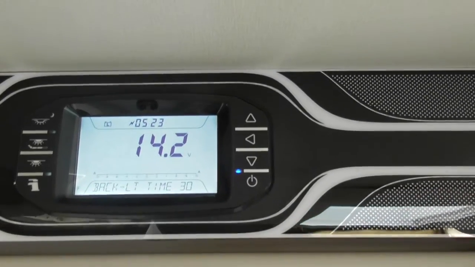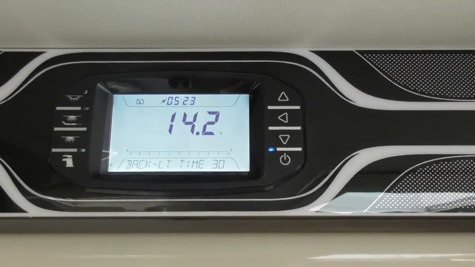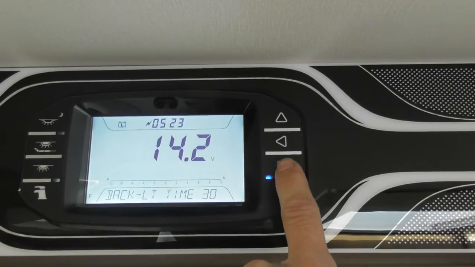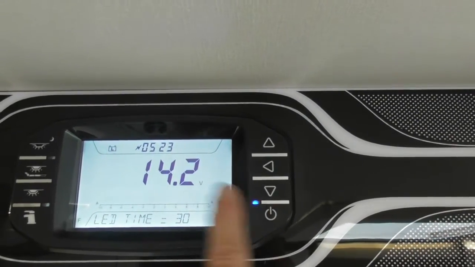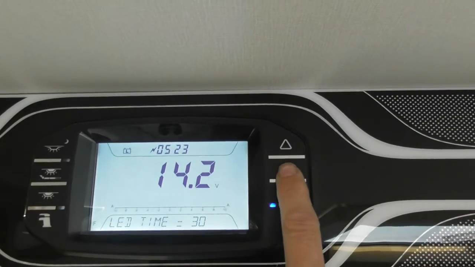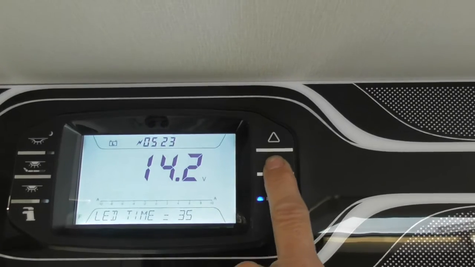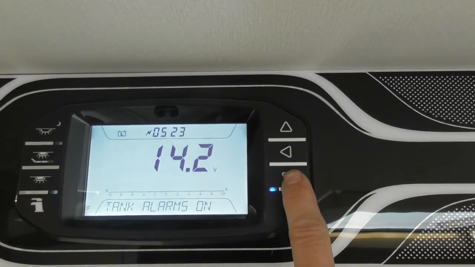Backlight time, the backlight screen will go to sleep after approximately 30 seconds. Obviously you can change that again by pressing the arrow button. You can change it to either longer or shorter, or have it continuously on. Same with the little LEDs, you'll see there, with the pump that you switched on, you'll see the LEDs. You can change the timing to that as well if you want to. So just pressing the arrow and it changes the LED time it's lit for.